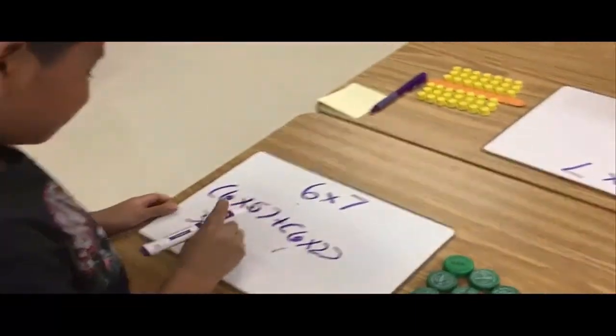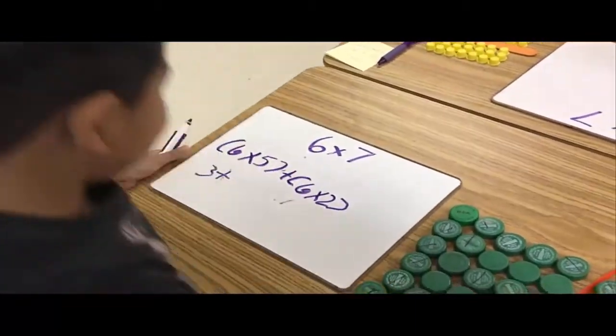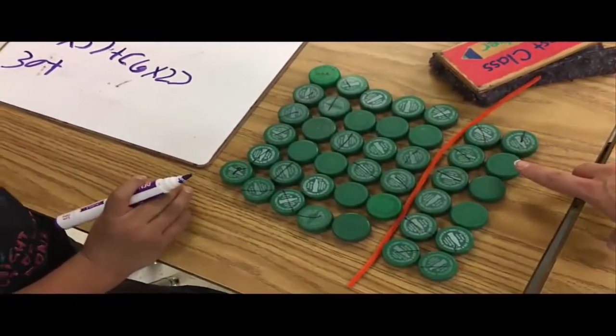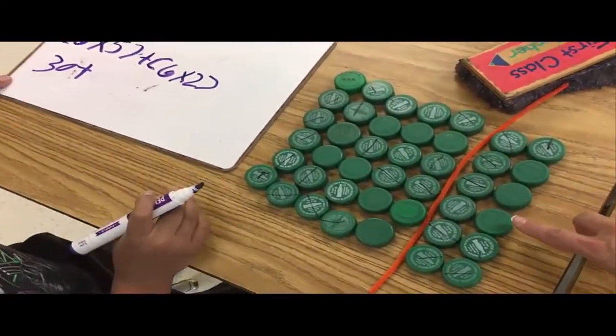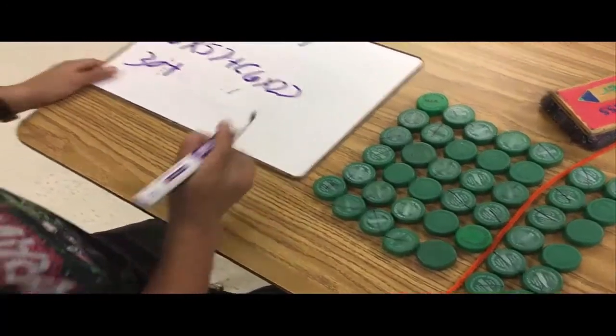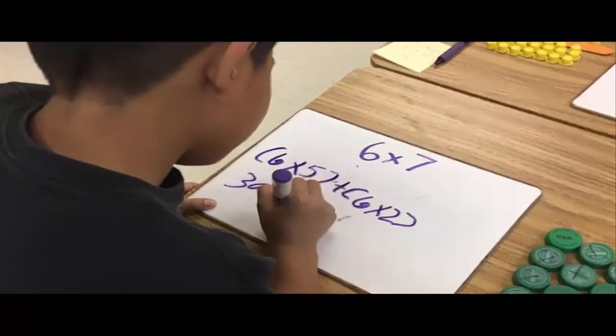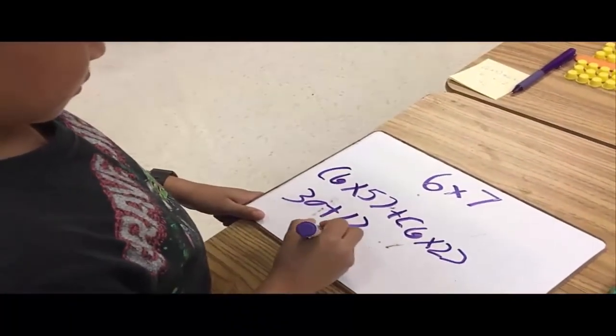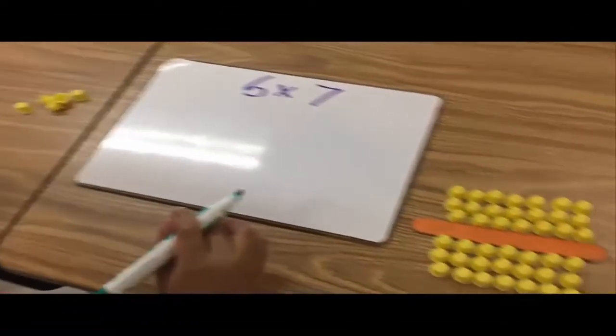Now let's count by 2s to get 6 times 2. 2, 4, 6, 8, 10, 12. So we have our two parts, 30 plus 12. And how many do you have in all? 42.